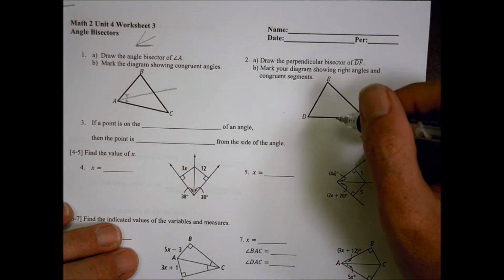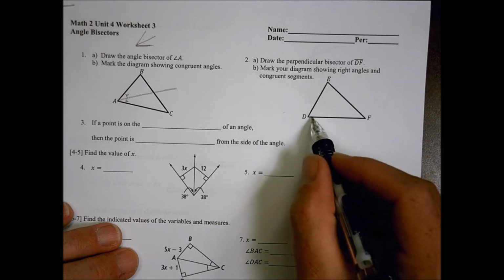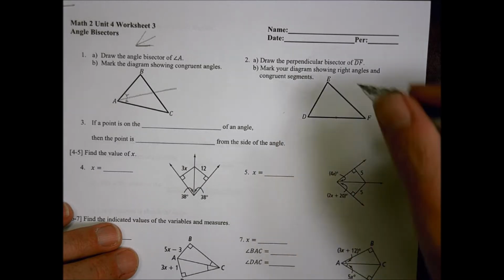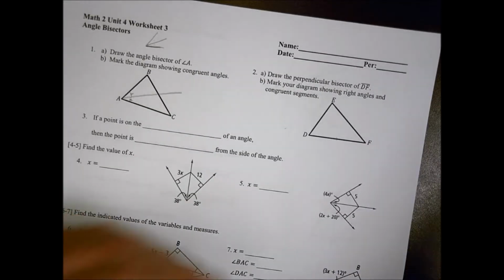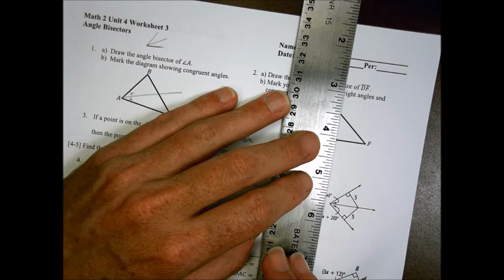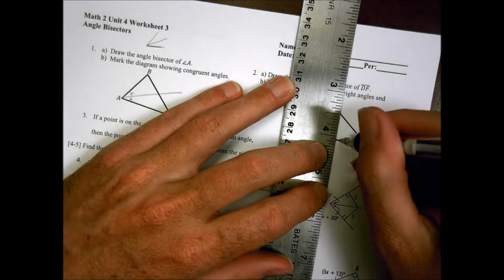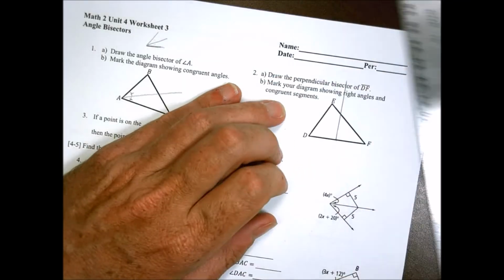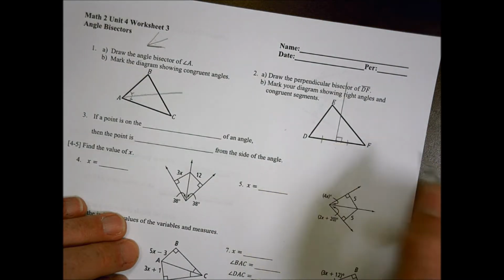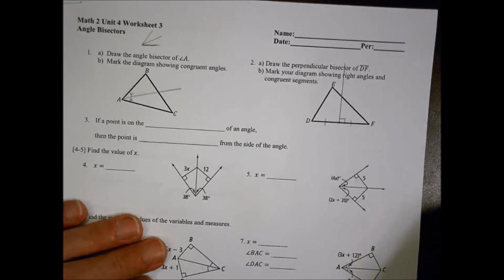Okay? When I look at 2, it says draw the perpendicular bisector of DF. So that means we're looking at a line that's going to cut this in half. So we're going to go halfway between these 2 points, right? Somewhere about here, for example. And that means there's going to be a line that goes straight up at a 90-degree angle from there. So I make my line there like so, and it cuts it like that, and that makes these 2 lines equal, and that's a perpendicular bisector.